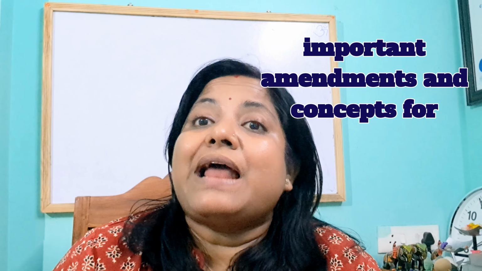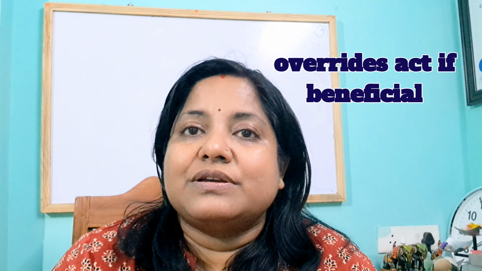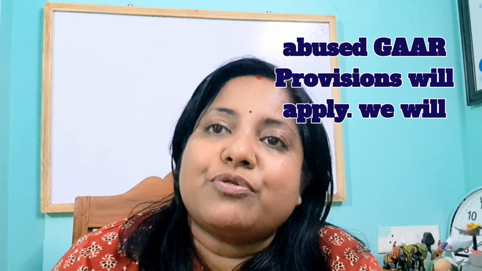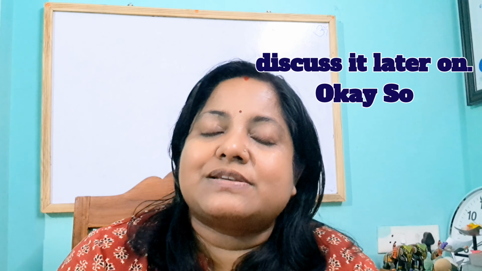Important amendments and concepts for 2026. Treaty override. DTAA overrides the Act if beneficial. TRC, tax residency certificate. To claim DTAA benefit, the assessee must provide a TRC from the foreign country. GAAR versus DTAA. If the treaty is abused, GAAR provisions will apply. We will discuss it later on.